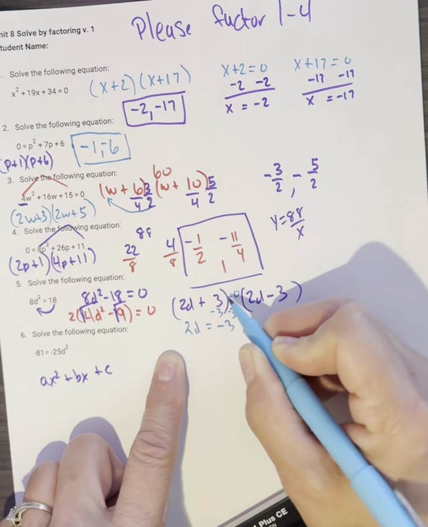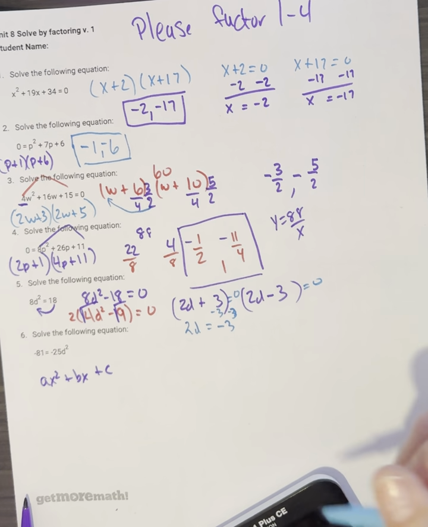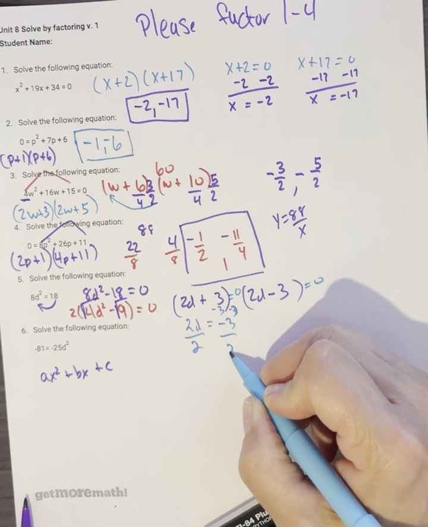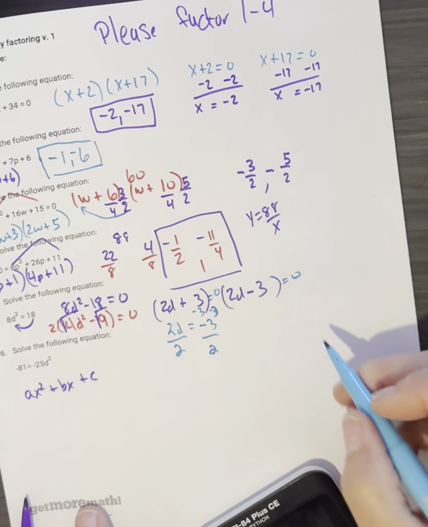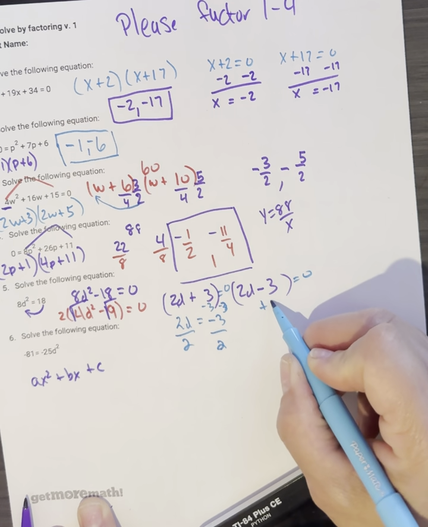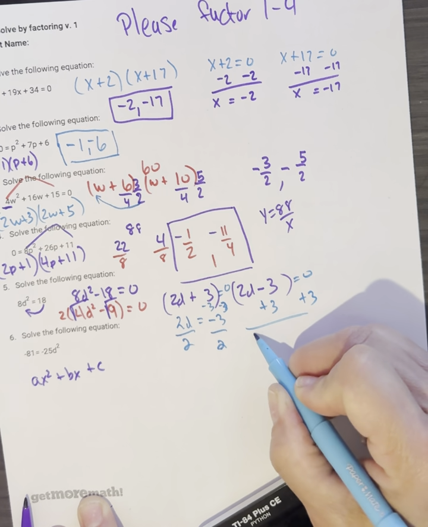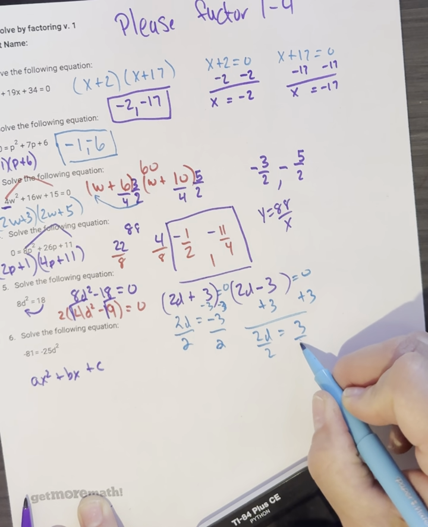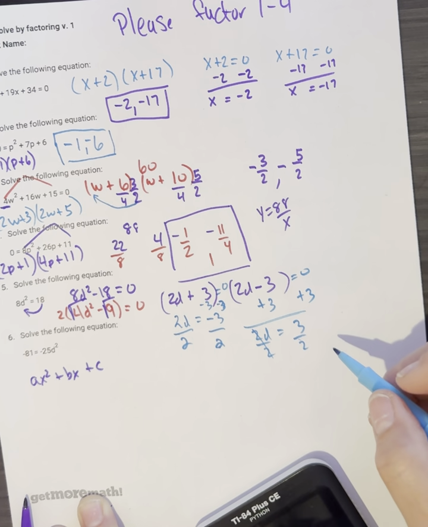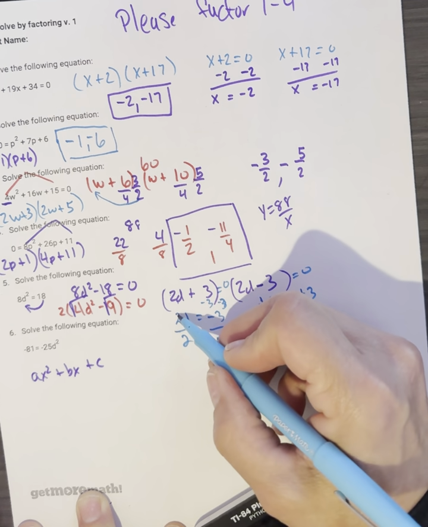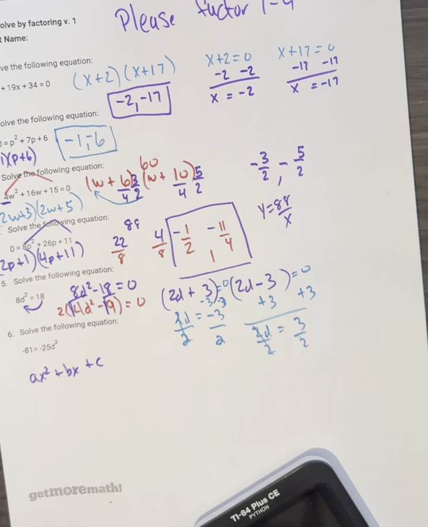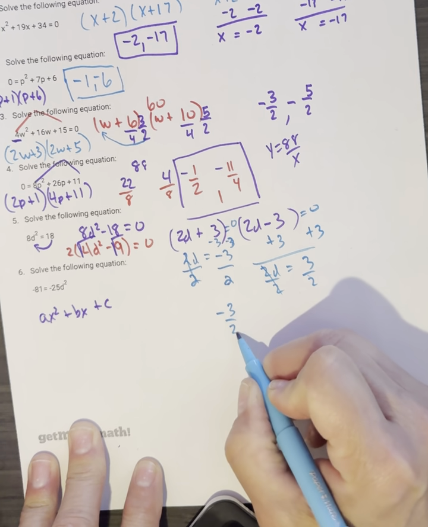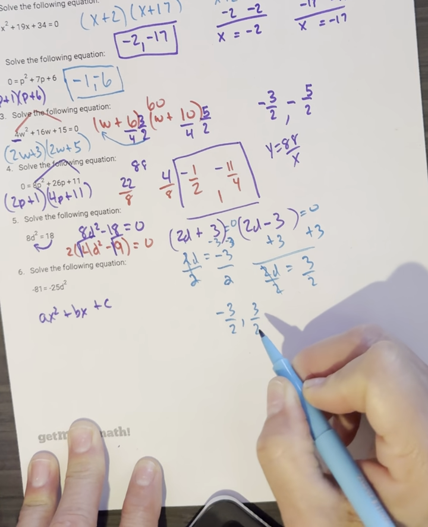And we're setting each of those equal to 0. So the opposite of multiplying times 2 is dividing by 2. So whatever's in front of your variable is going to end up on the bottom. And so then the opposite of subtraction is addition. And 0 plus 3 is 3. And then we divide by 2. So d equals negative and positive 3/2. And of course the negative turns into a positive and the positive turns into the negative. So, but you still have negative 3 over 2 and positive 3 over 2.